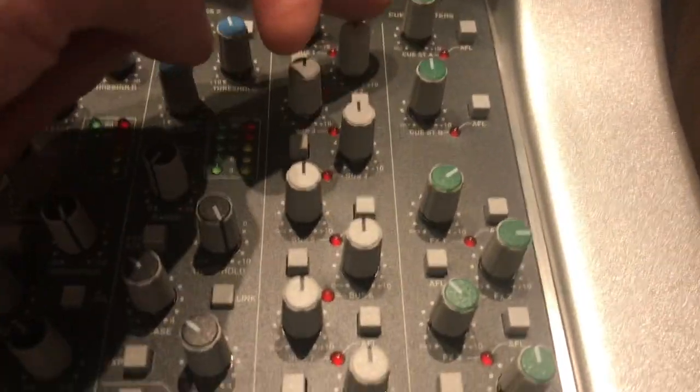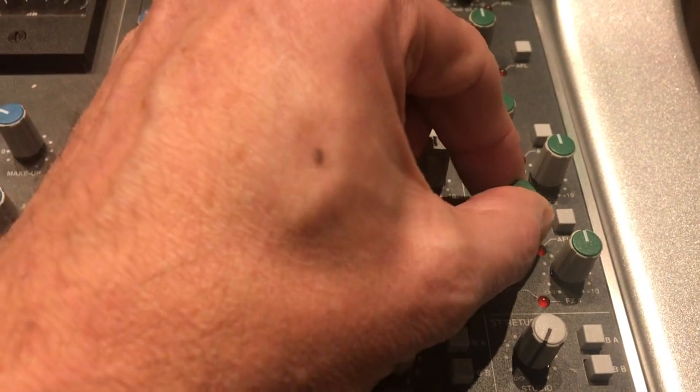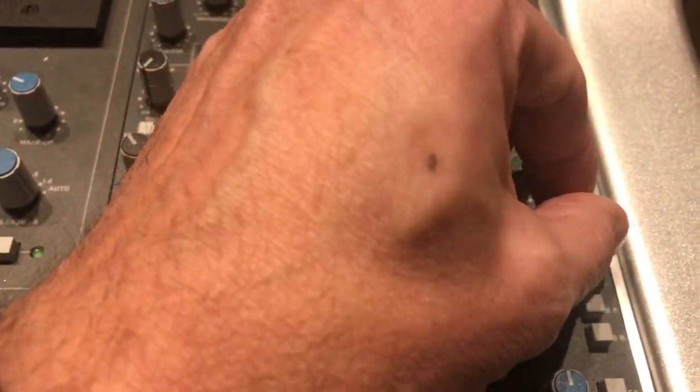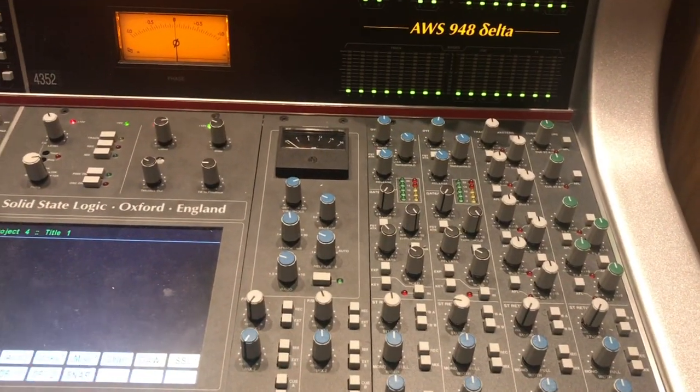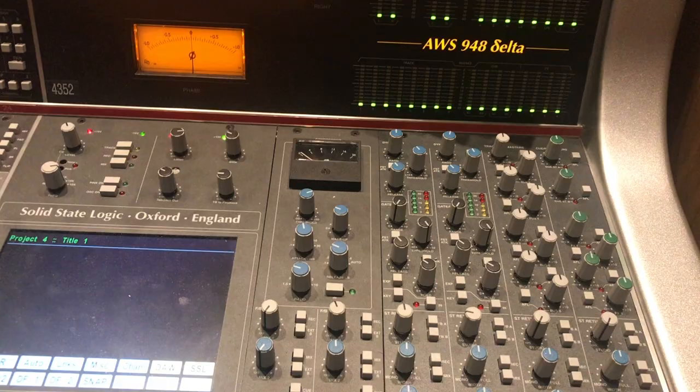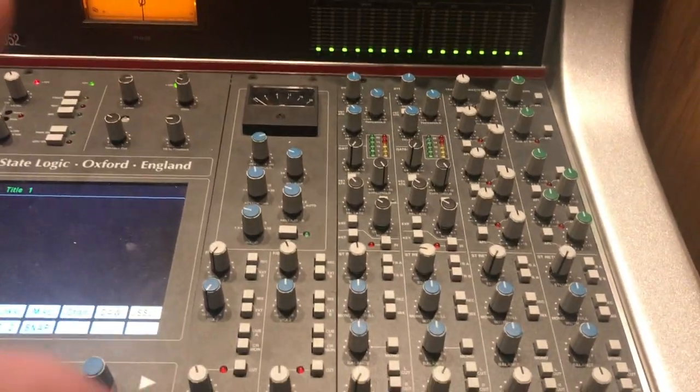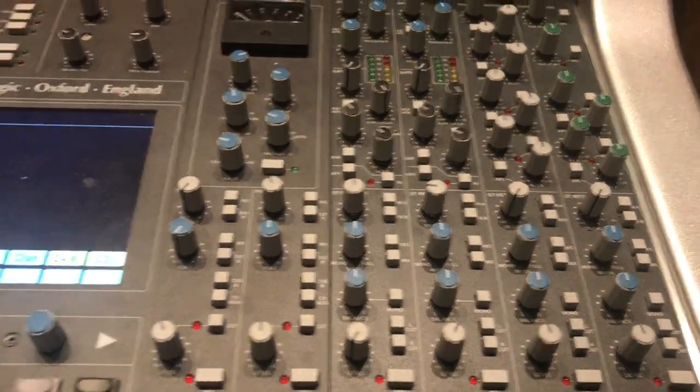Coming over here in this section, the Q masters and all these controls need to be at 12 o'clock, and that is where they click. General situation with any analog console, if your pot as you twist it has a clickable point, and usually this is at 12 o'clock, that is where it needs to be.